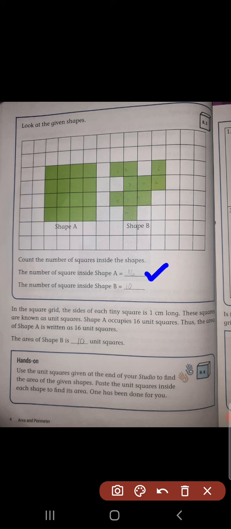Now in shape B, count the number of squares, children. 1, 2, 3, 4, 5, 6, 7, 8, 9, 10. It is 10. So the number of squares inside shape B is 10.